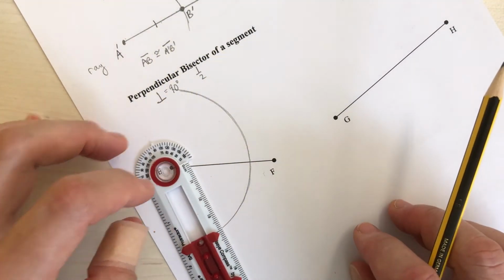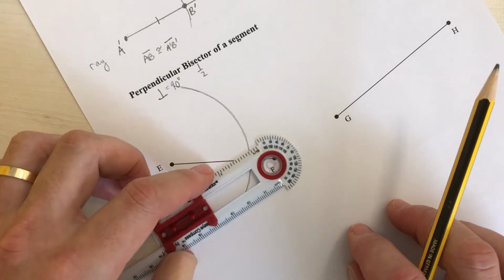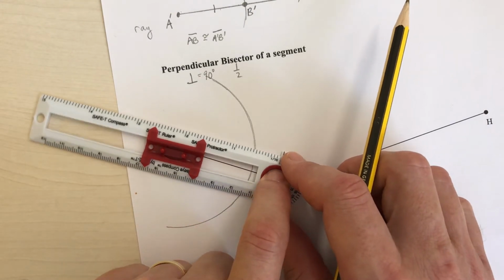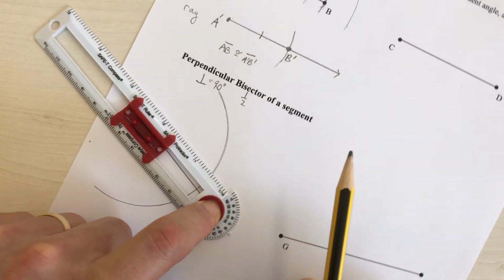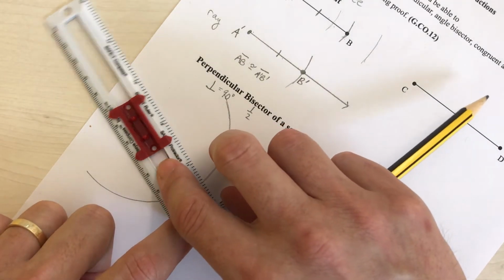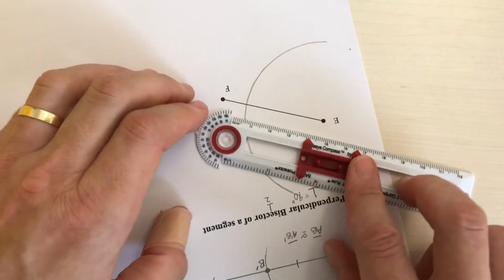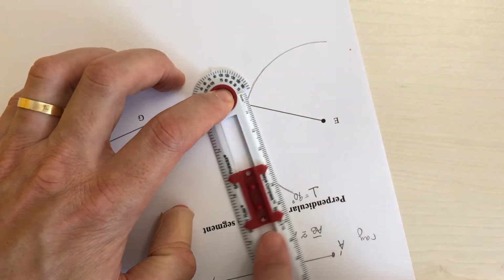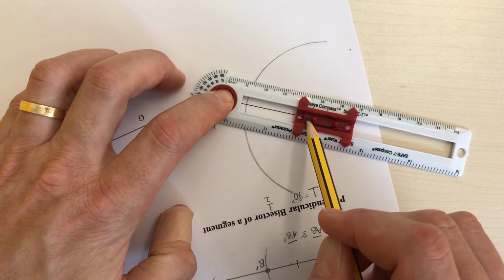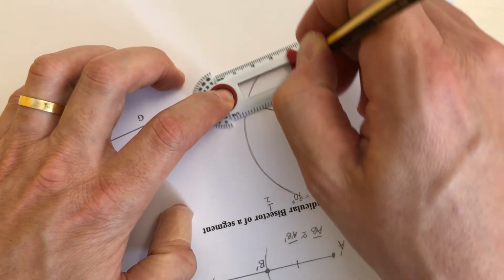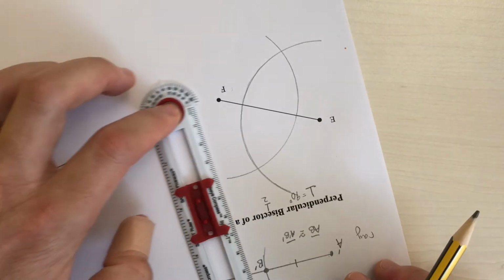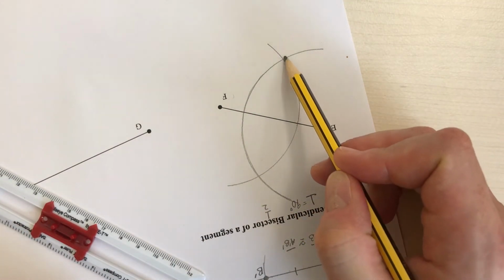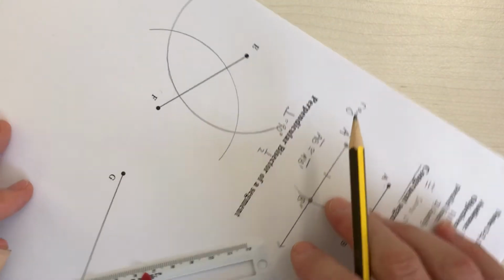Now what I'm going to do is come over to point F and anchor on F, and then I'm going to draw the same arc. Now the key thing, and I'm going to turn my paper to make this a little bit easier. Actually, I'll turn it upside down. I'm going to do the same thing. I'm going to arc above and below with the same setting. And notice that what happens is the two arcs cross, they intersect in two places. Okay, I'll turn it back around.